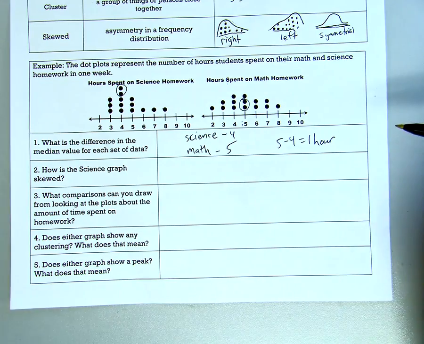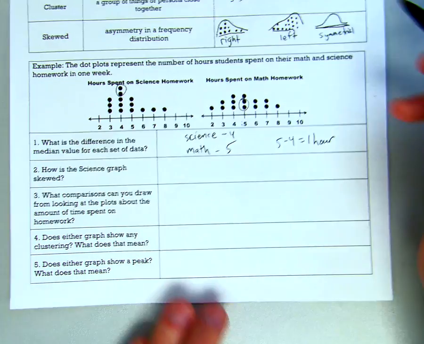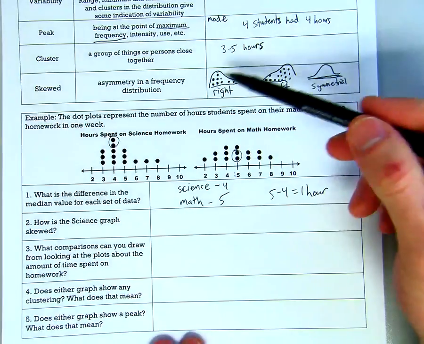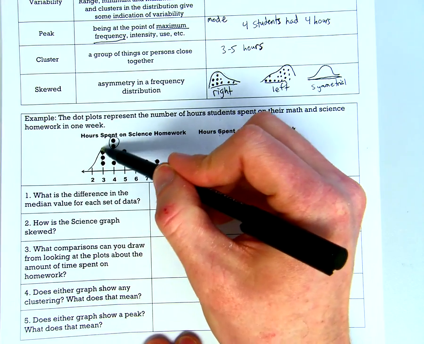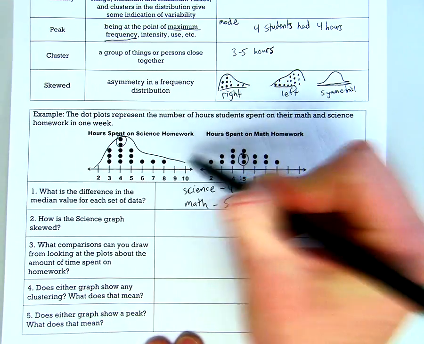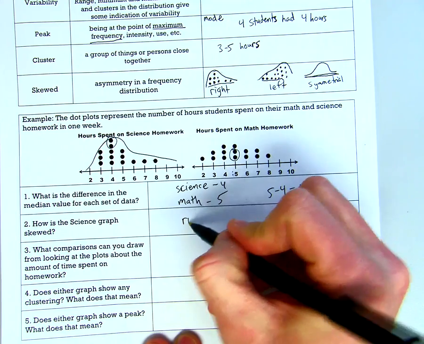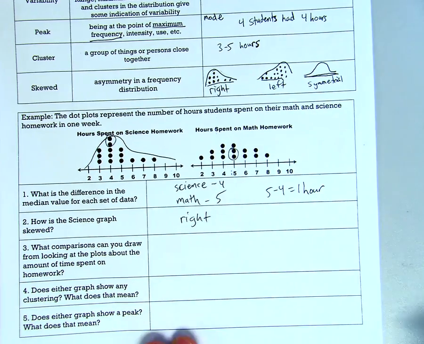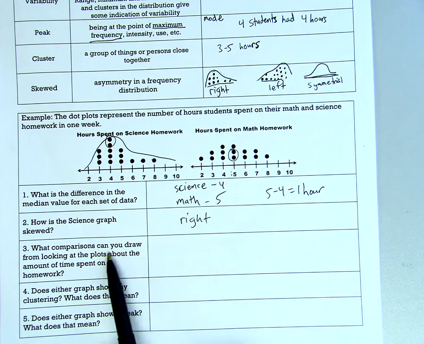Number 2, how is the science graph skewed? If we look at our examples up above again, our science graph, we kind of draw a line over the top of it, we can see that it's a little bit skewed to the right. What comparisons can you draw from looking at the plots about the amount of time spent on homework?